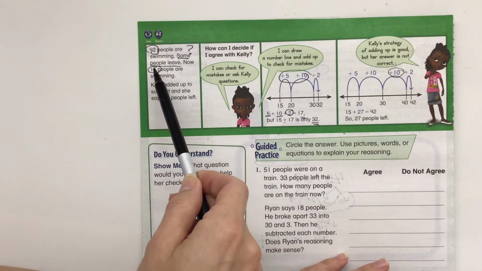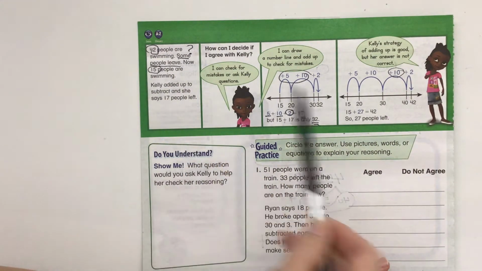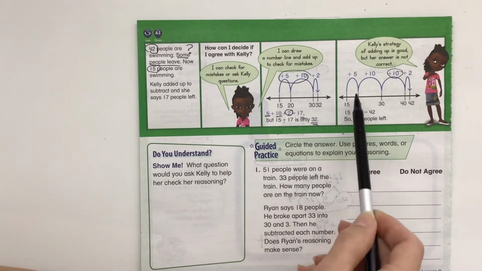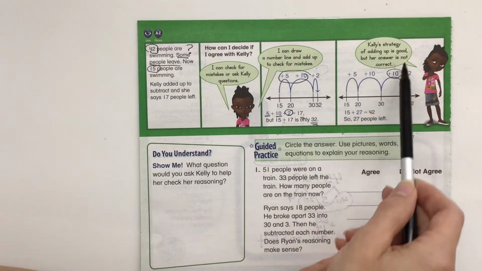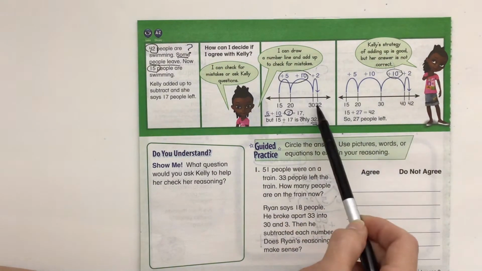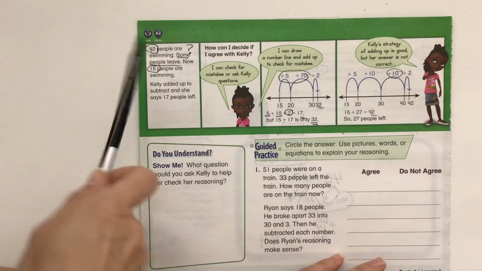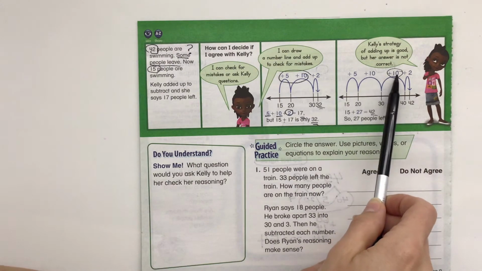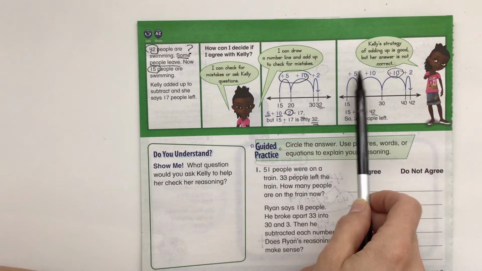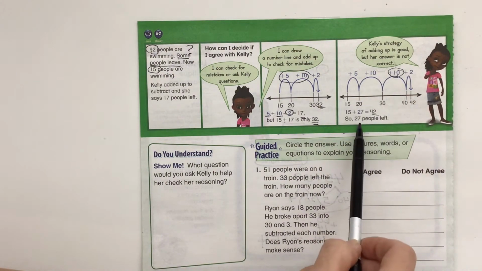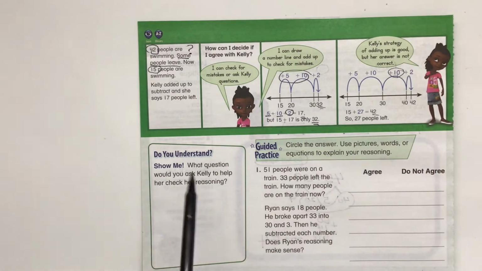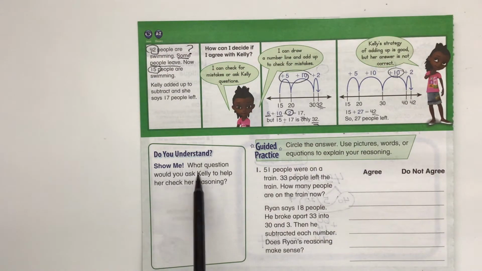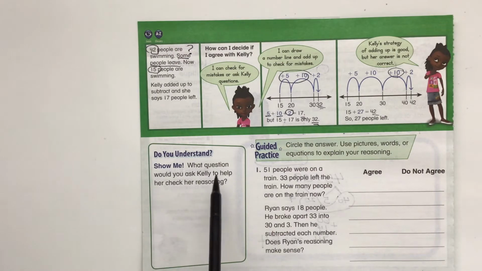Because she really needed to add 15 here, and then she kept adding up to get to 42. She ended at 32. We needed to get to 42 because our total was 42. So we know that 10 plus 10 is 20, and 5 plus 2 is 7, so 27 people left in her strategy.